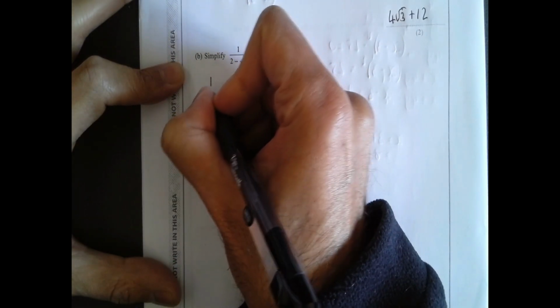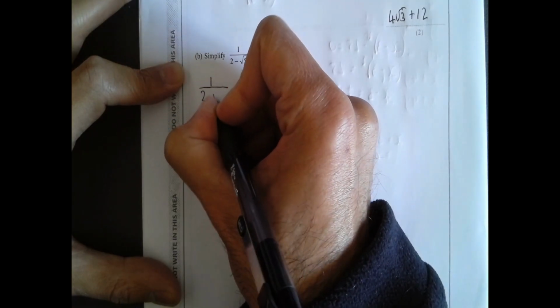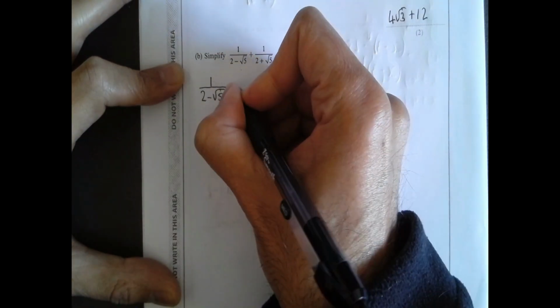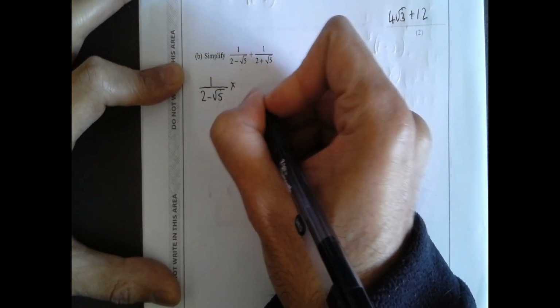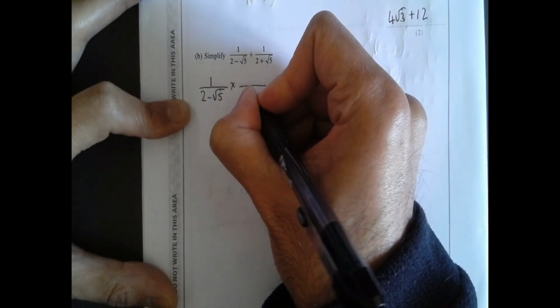So I'm going to rewrite it as 1 over 2 take away root 5. And I'm going to multiply the numerator and the denominator by the conjugate of this, which is going to be 2 plus root 5.